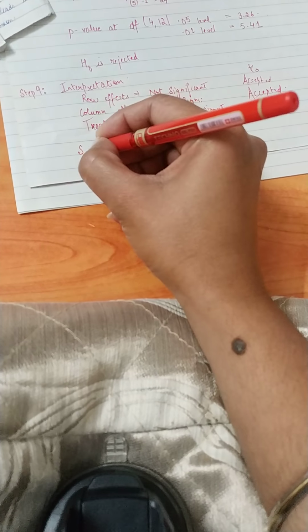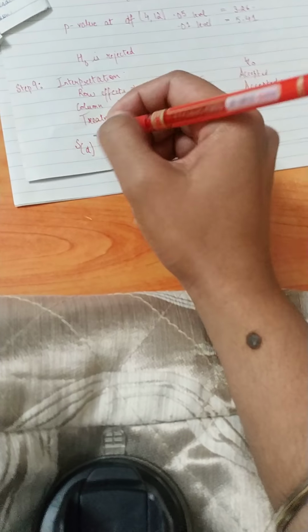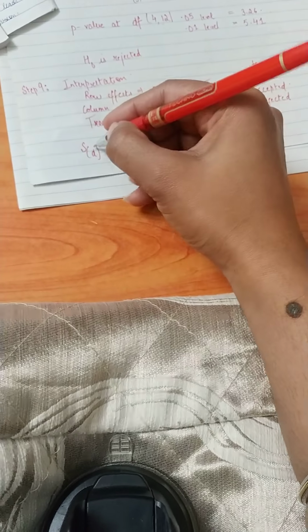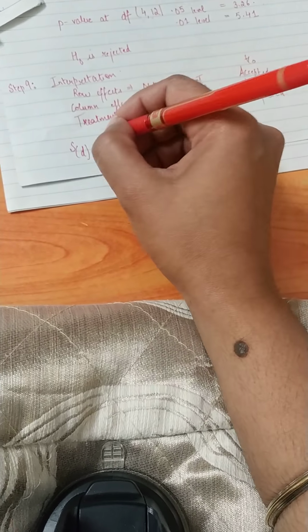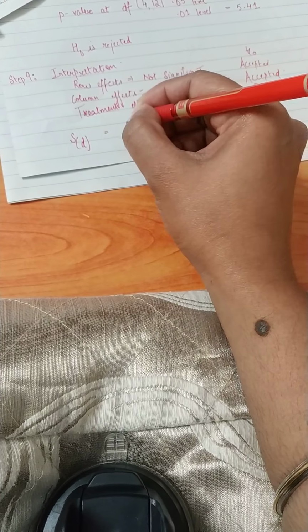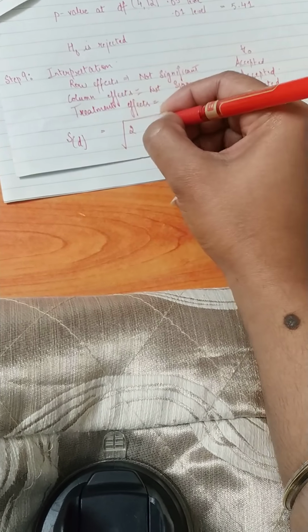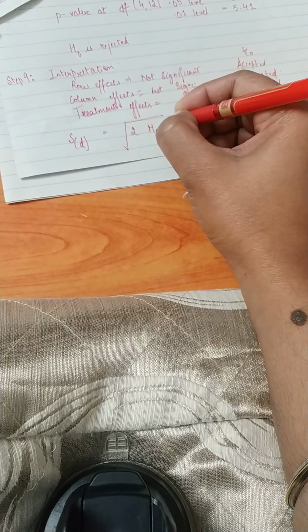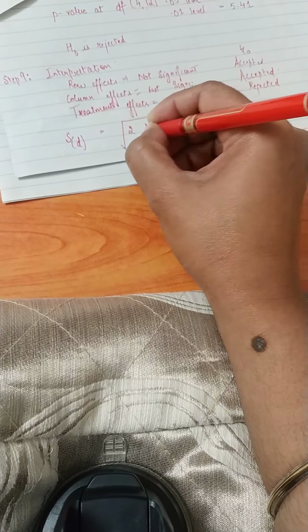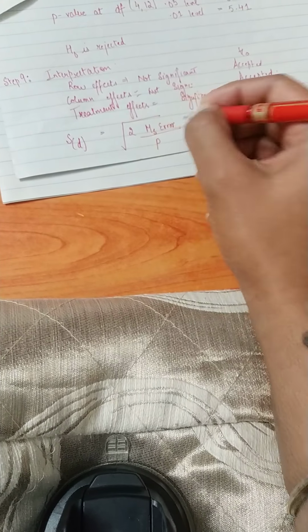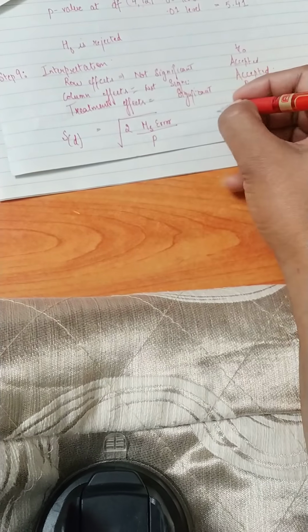So now we will calculate the standard error of the difference. This is the sign for it, S and D. The formula for this is the square root of 2 times MS error, the mean sum of squares of error, divided by p. p is the number of treatments.